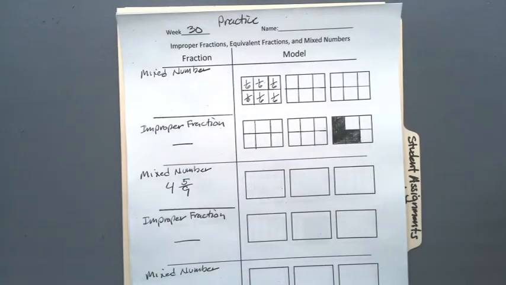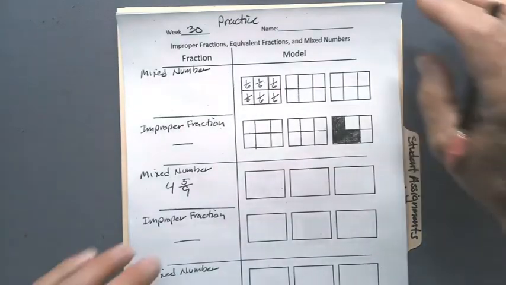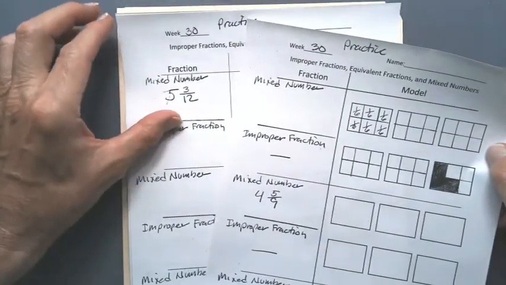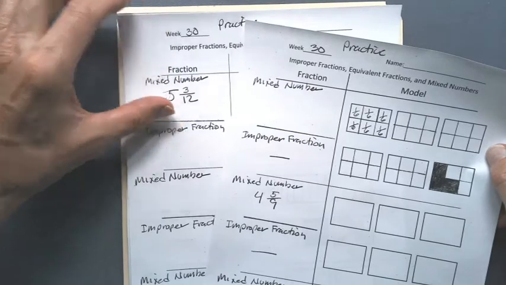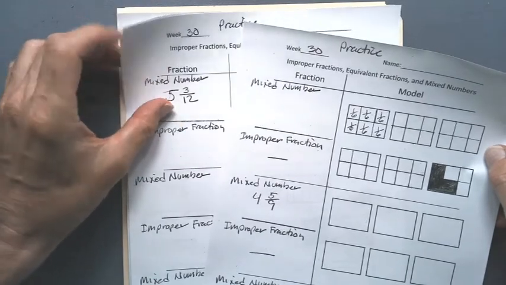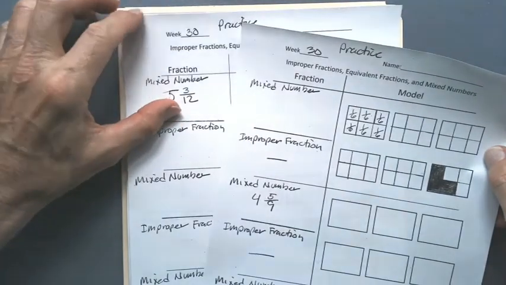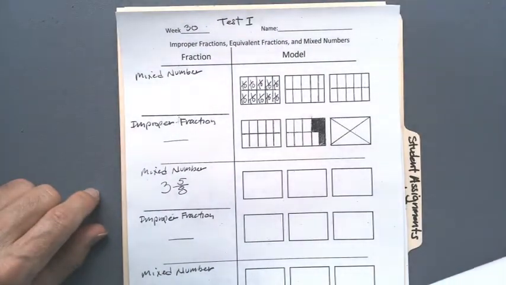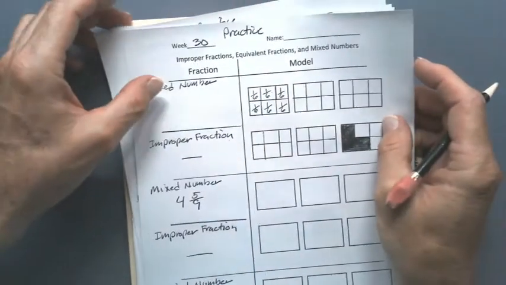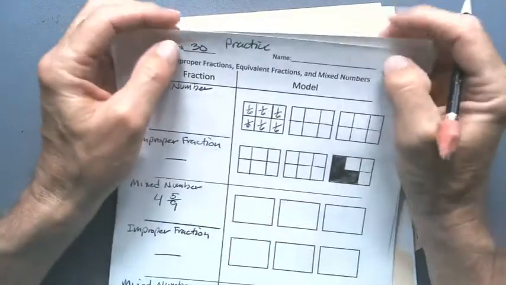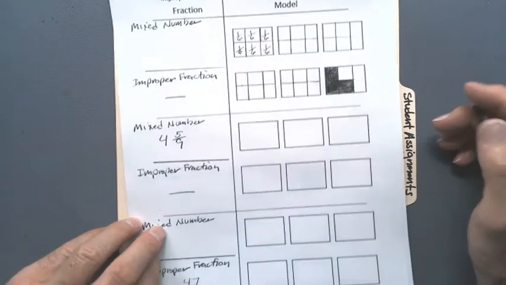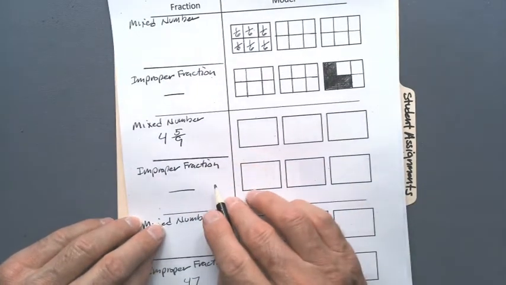So for week 30, we have a couple practice sheets, okay, with different mixed and improper fractions and a model that has to agree. And we also have a test, okay. So after your practice sheets, take the test. These are obviously something you've seen before. Let's fill out this one for an example.